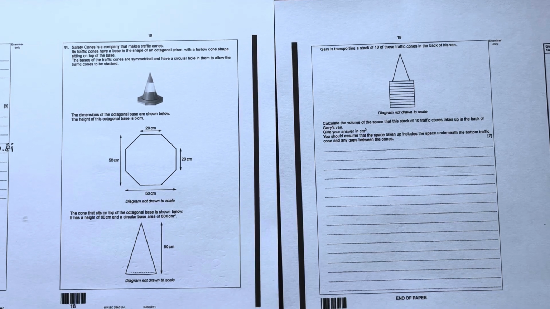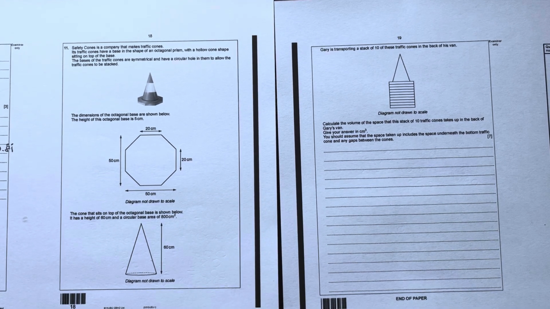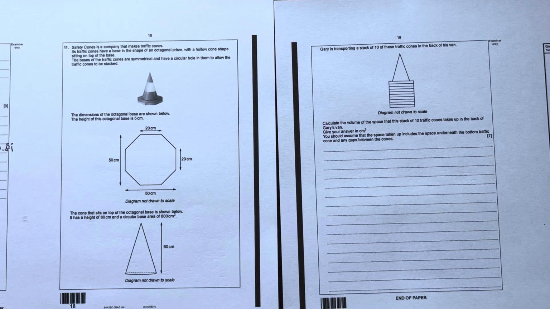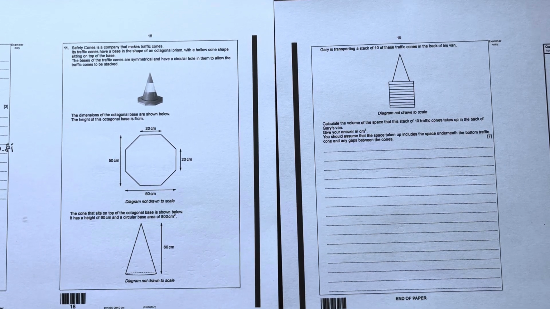Hello. Right, let's get started on this last question. So, Safety Cones is a company that makes traffic cones. Its traffic cones have a base in the shape of an octagonal prism with a hollow cone shape sitting at the top of the base. The bases of the traffic cones are symmetrical and have a circular hole in them to allow traffic cones to be stacked. The dimensions of the octagonal base are shown below.